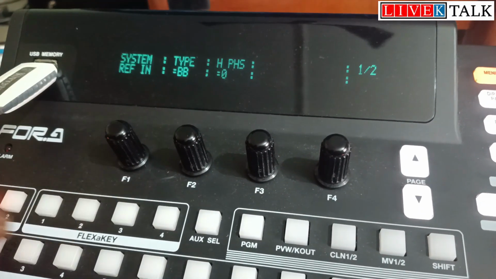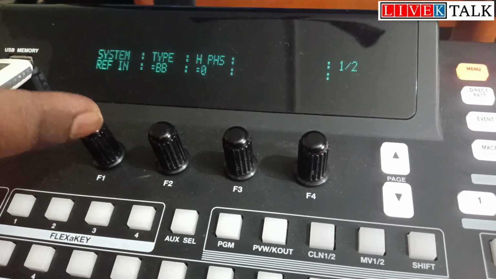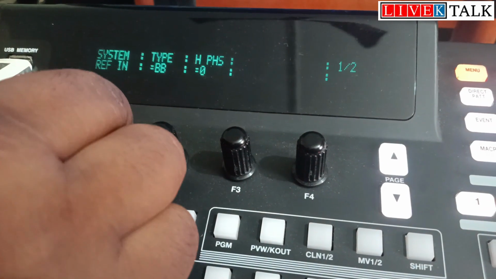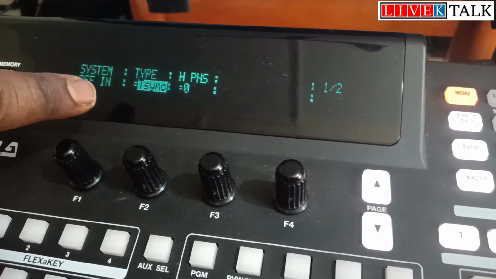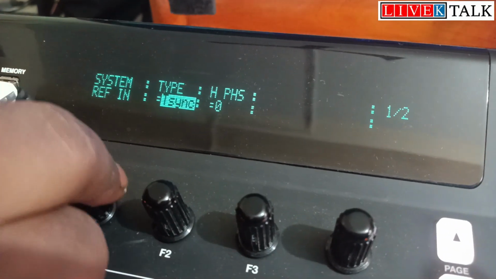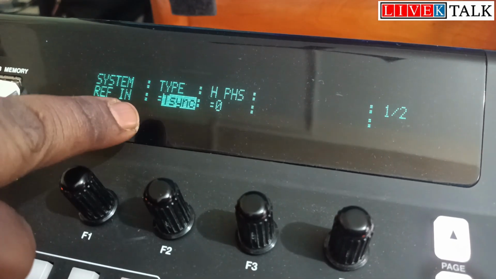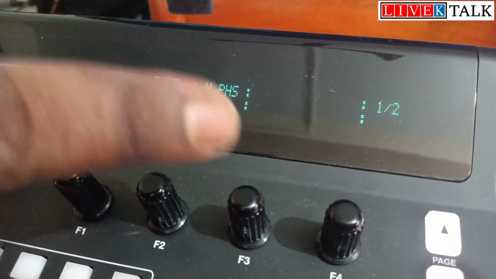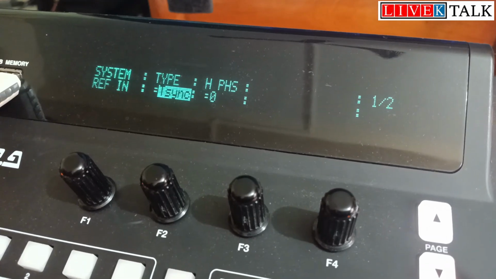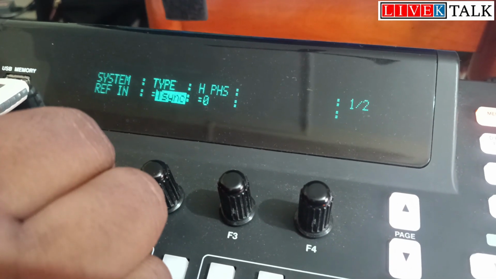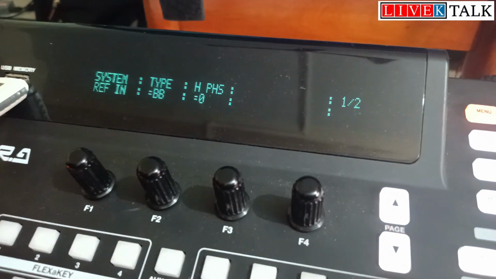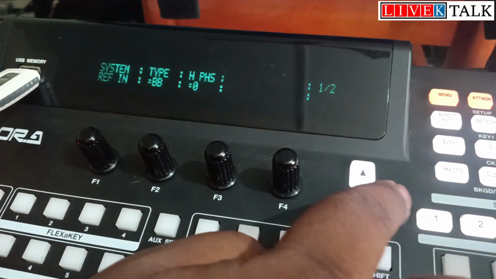The switcher can take reference input. It may be black burst, that means analog reference, or it can be T-sync, tri-level sync. Here also if we change from BB to T-sync, meaning tri-level sync, then the switcher again wants a reboot. So we can say that if we change any system related information, then the switcher should be restarted. So I am not doing that. So there is the reference menu.